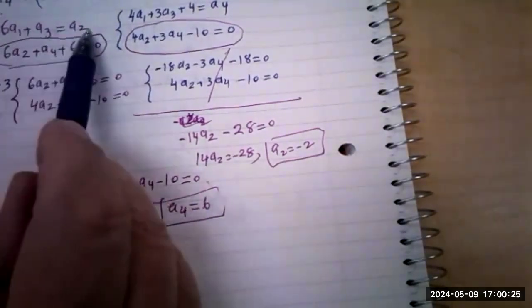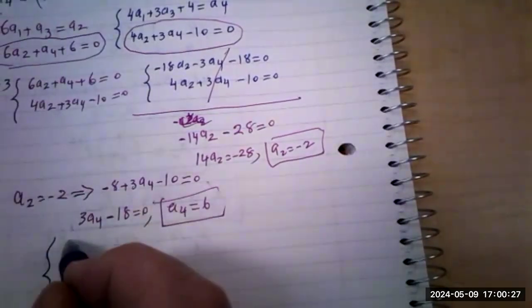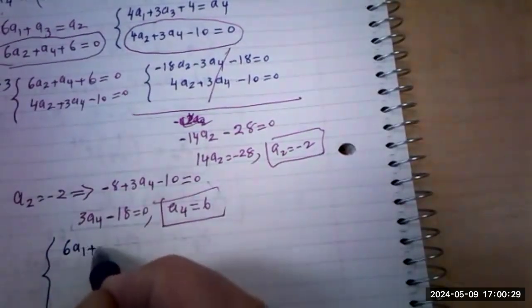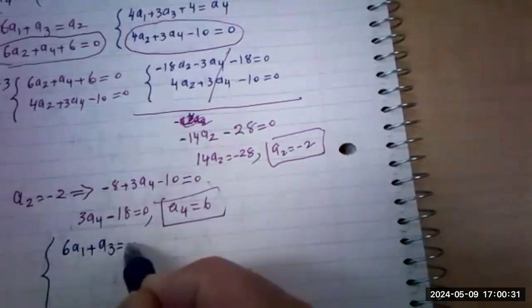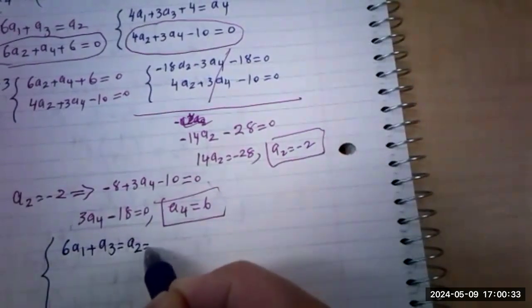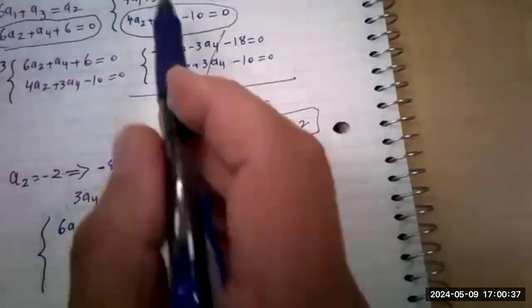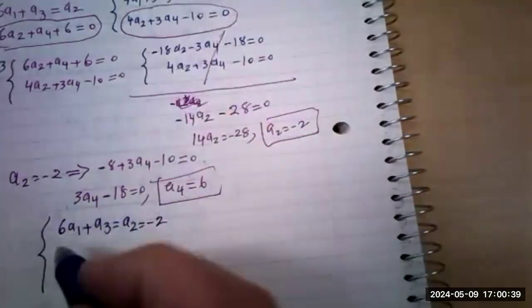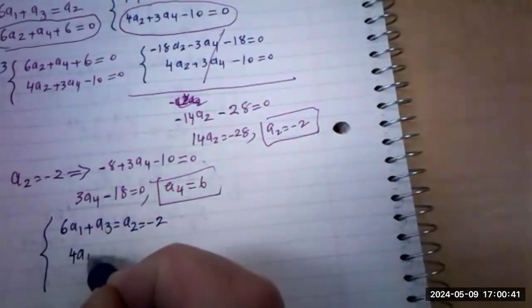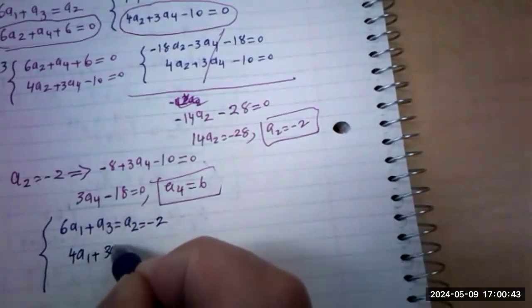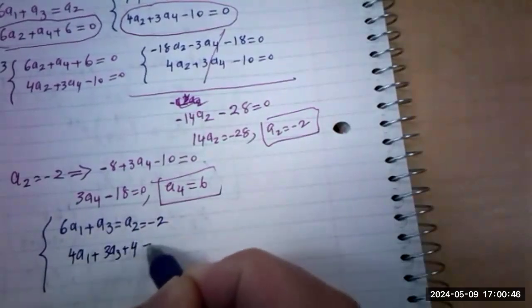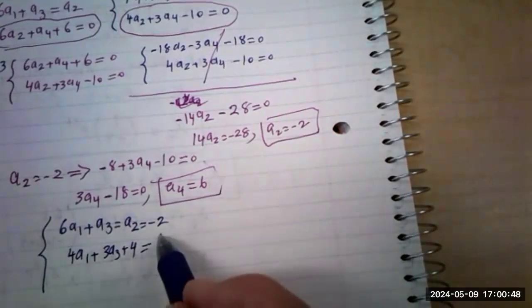The next group, I'm going to use this one now: 6A1 plus A3 equal to A2, and A2 is -2. Just to show you which equation I used. And then I use this one, 4A1 plus 3A3 plus 4 equal to A4, and A4 is 6.